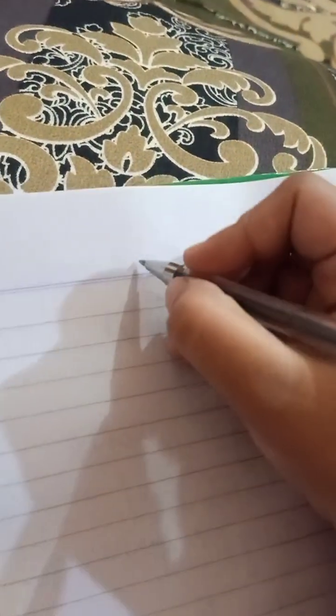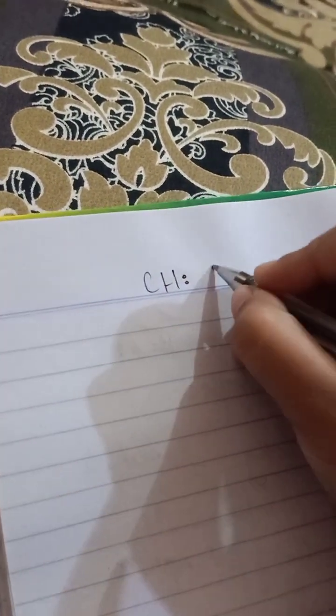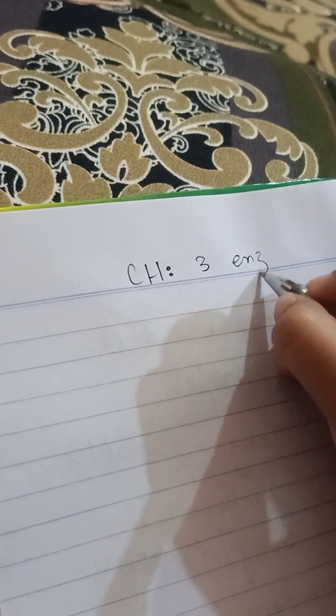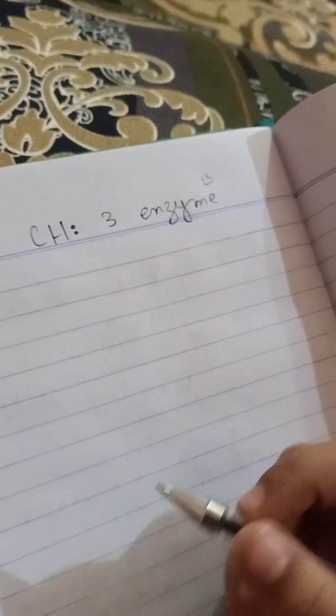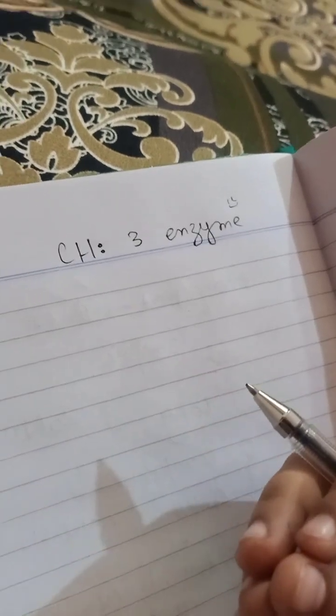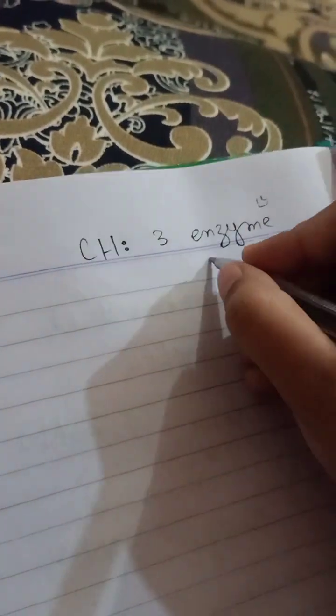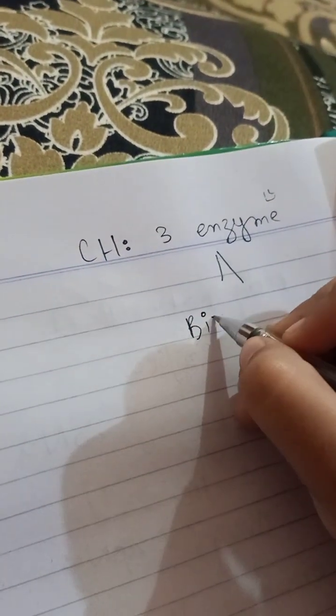Okay, so today our next chapter of zoology is chapter number 3, that is enzymes. So here we will go through a brief introduction of the enzyme. So first of all, let's talk about that. What is an enzyme? Okay, what is an enzyme?